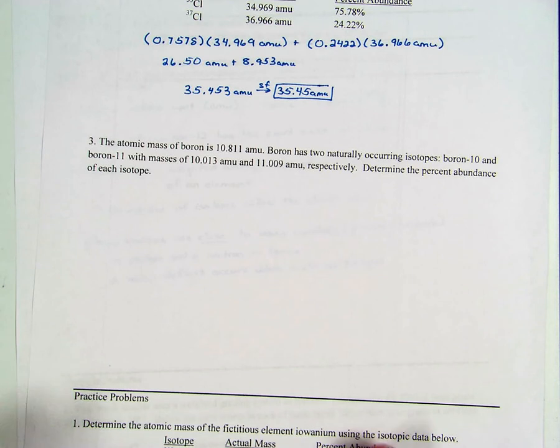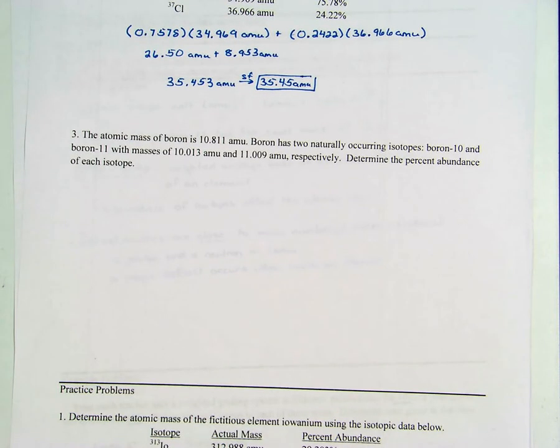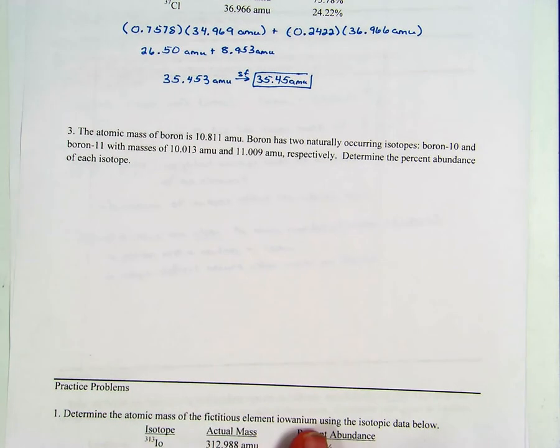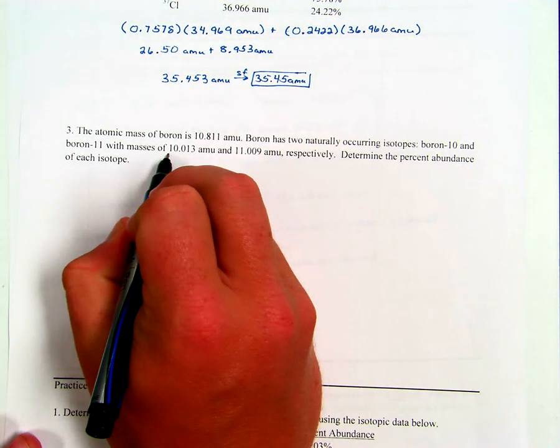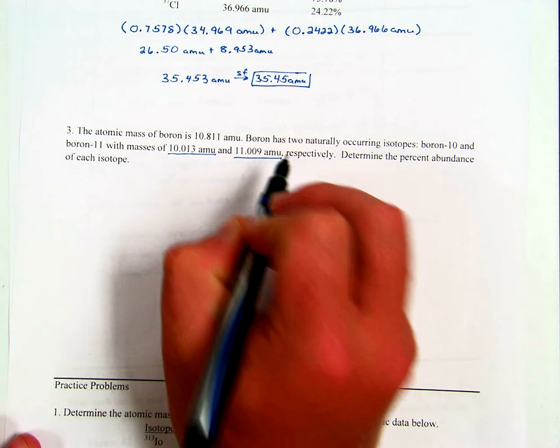Alright, so we are told the atomic mass of boron is 10.811 AMUs. Boron has two naturally occurring isotopes, boron-10 and boron-11, with masses of 10.013 AMUs and 11.009 AMUs, respectively. Determine the percent abundance of each isotope.